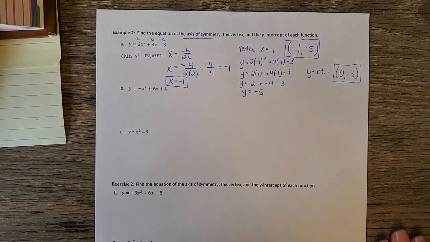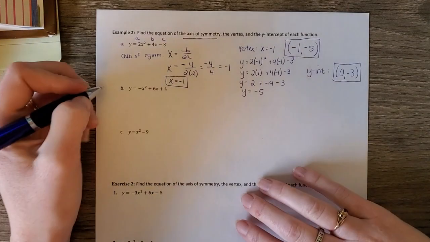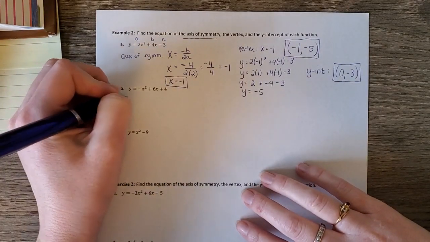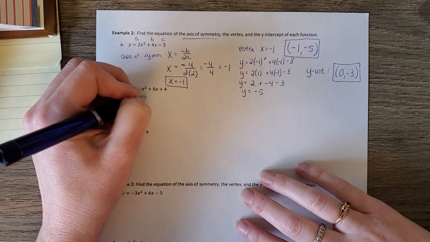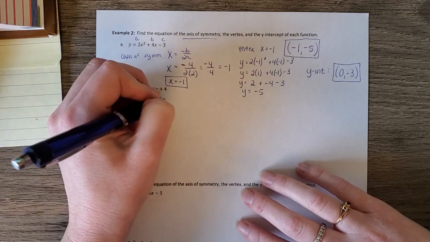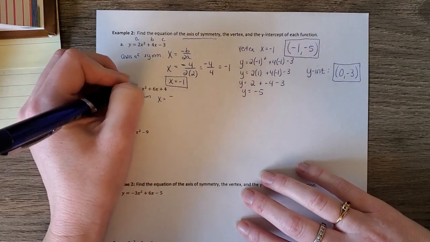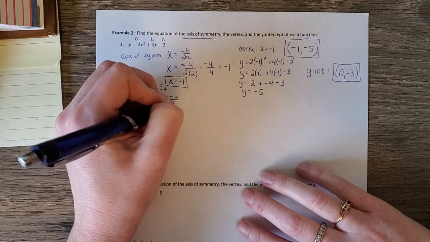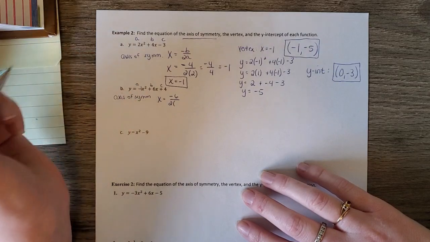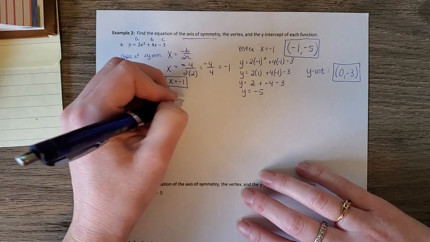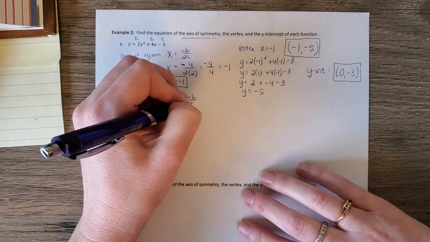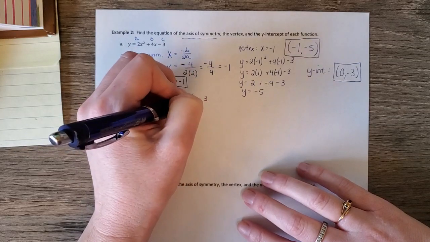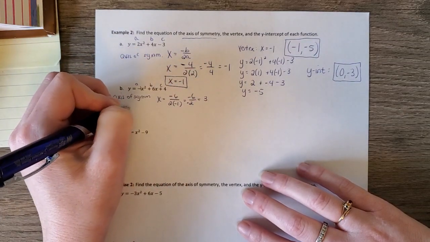So let's look at B, doing the same thing. So the axis of symmetry. Right, x equals -b over 2a, so let's label our a, b, c. -6 over 2 times a, which is -1. There's always an invisible 1, so -1. So we get -6 over -2, which is +3. So the axis of symmetry is x equals 3.